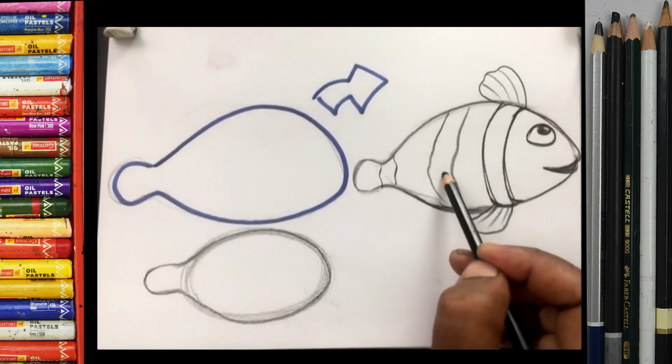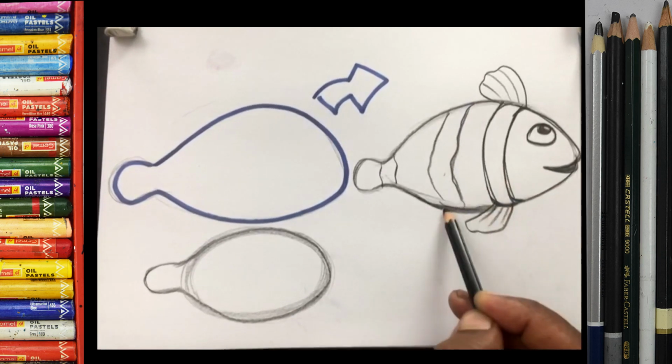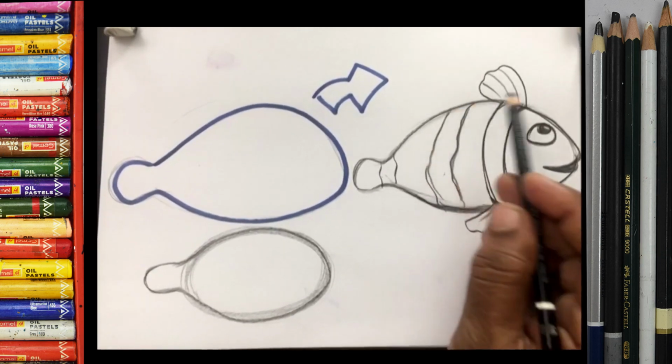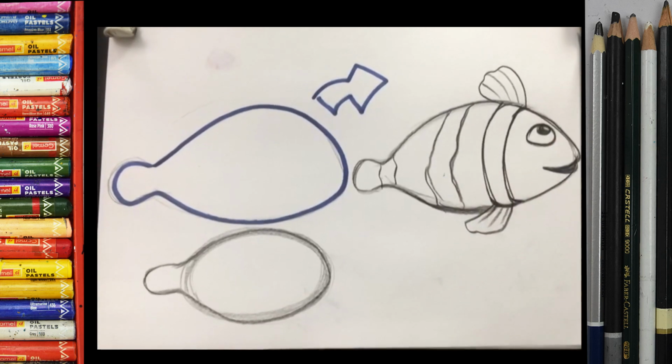One line over here, one line over here, and this line is ups and down. See, like this, ups and down. Okay. Take your time and do your best.